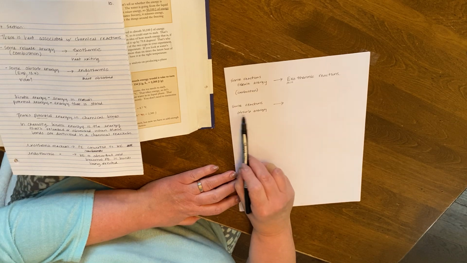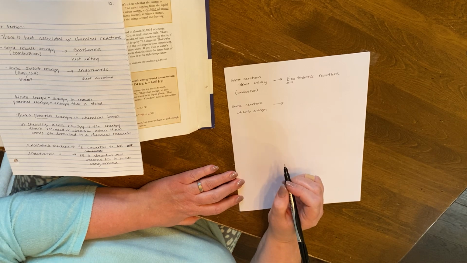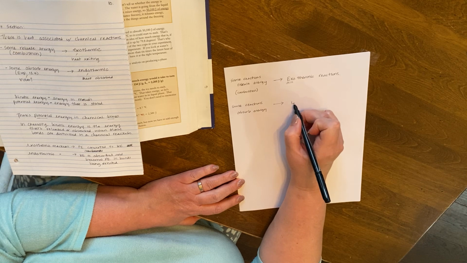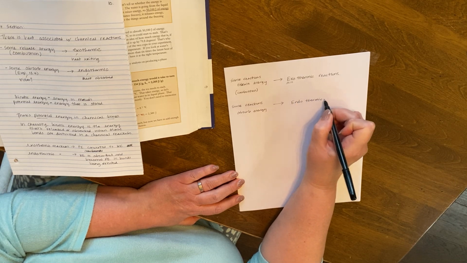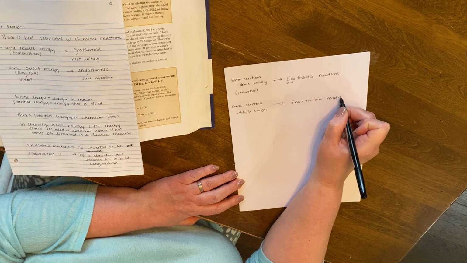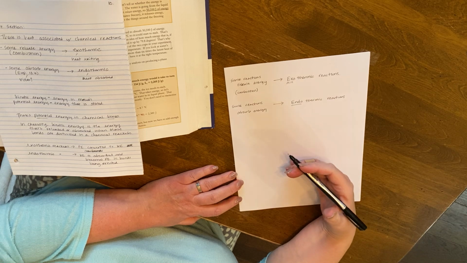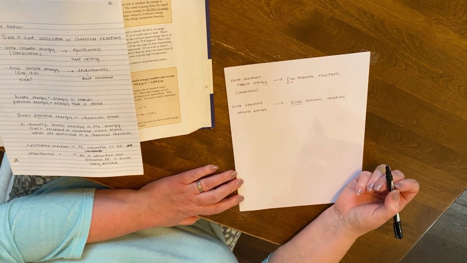And I'm going to ask you to watch a video that shows a really cool reaction that's absorbing energy. Okay, and these kind of reactions are called endothermic reactions. Okay, endo is kind of like entering, so the heat is entering, heat entering reactions.